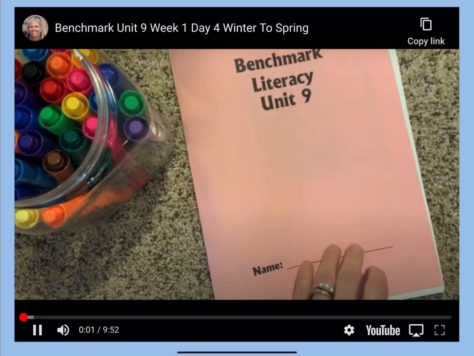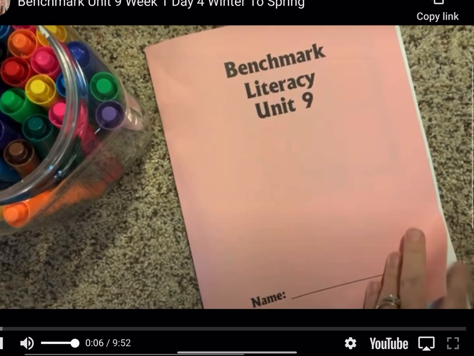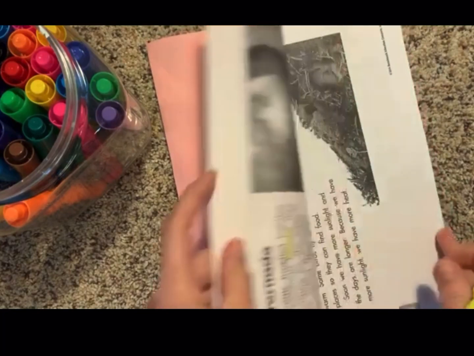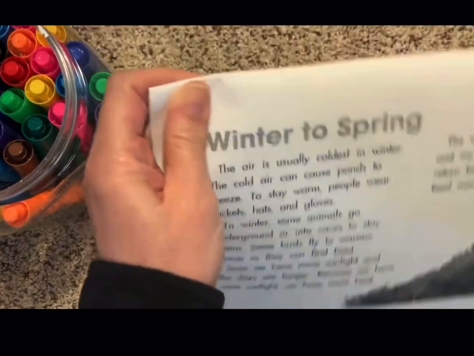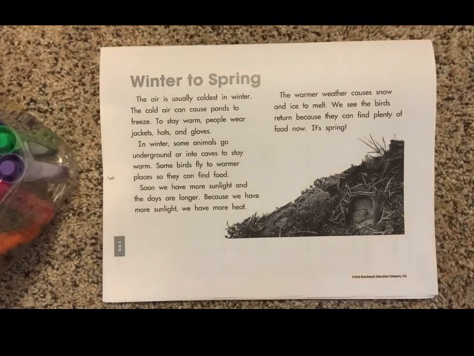Second graders, today we are going to use the pink benchmark literacy packet if you have it. If you have it and want to grab it, that would be awesome. If you don't have it, you can certainly just follow along and read with me as we go. We are going to be moving on to the next page titled Winter to Spring. And what we're going to do today is look at that passage and find cause and effect situations. And we're also going to be paying close attention to signal words that will help us find those cause and effect phrases.